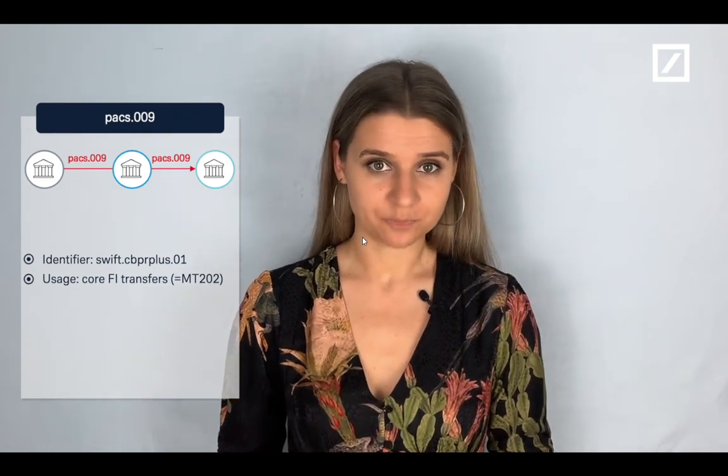It is used for core financial institution credit transfers, so for payments from an FI to FI, from a bank to a bank, with no underlying corporate involved. In the MT world, you are familiar with its equivalent, MT202. This message is built similar to what we have seen for pacs.008 in the previous videos, and is composed of the following three blocks: business application header, group header, and credit transfer information.